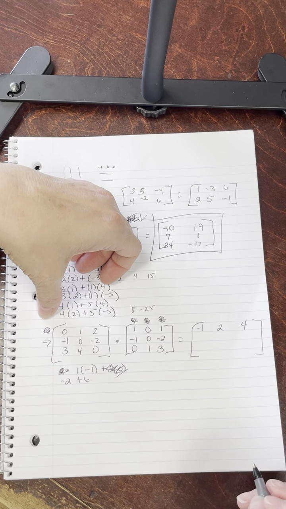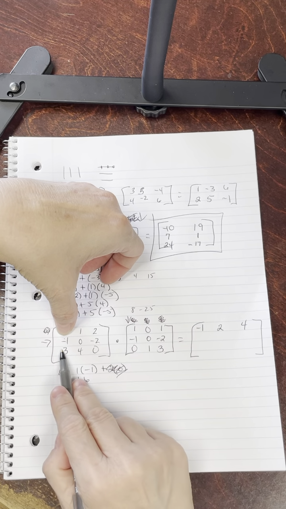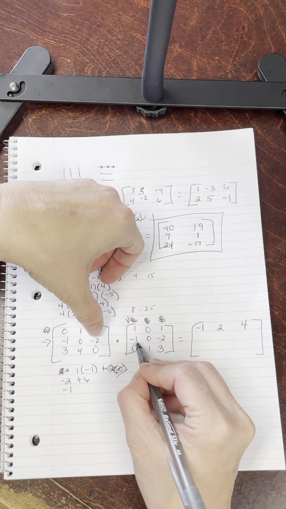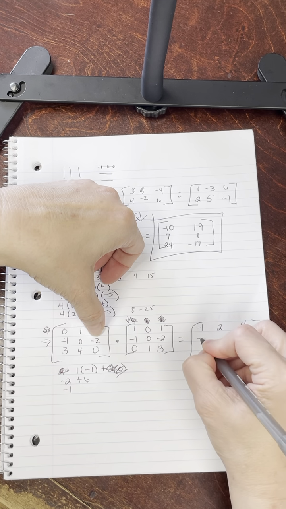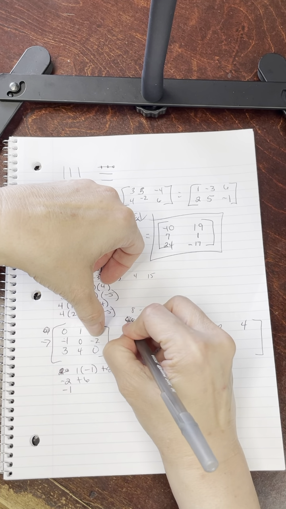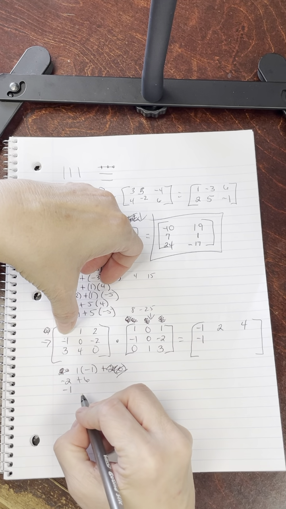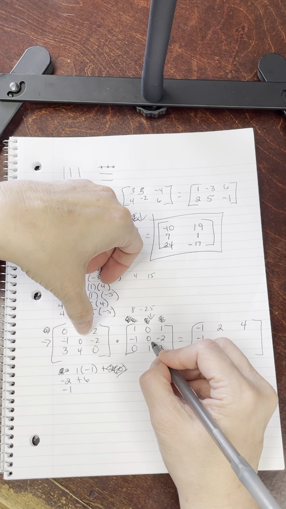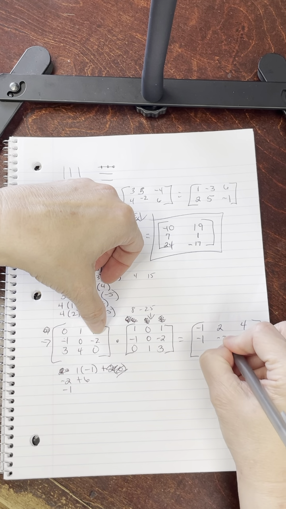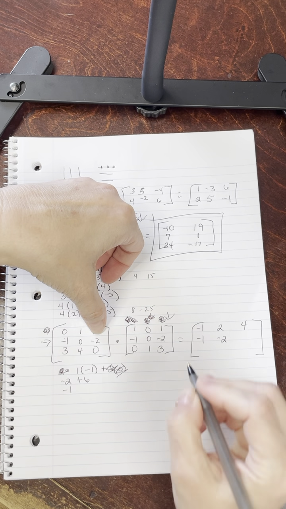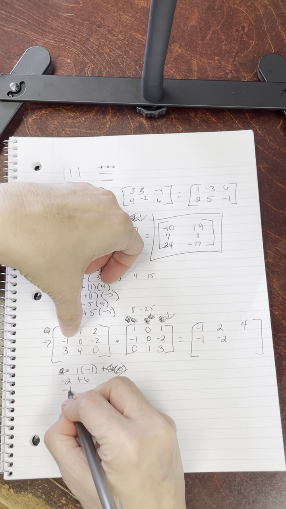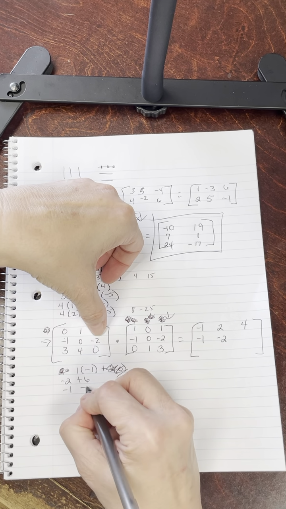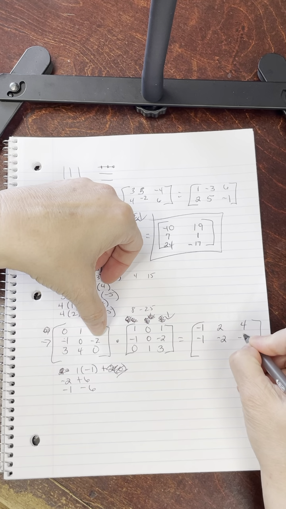Now second row, first column. -1 times 1 is -1. 0 times doesn't matter. -2 times 0 doesn't matter. So this one's -1. All right, same row, second column. -1 times 0 doesn't matter. 0 times 0 doesn't matter. -2 times 1 is -2. Now last one, -1 times 1, I'll just use that -1. 0 times doesn't matter. -2, that's -6, so that should be -7.